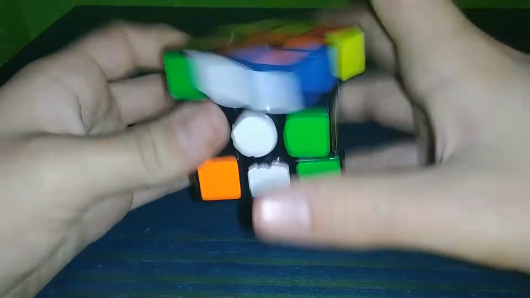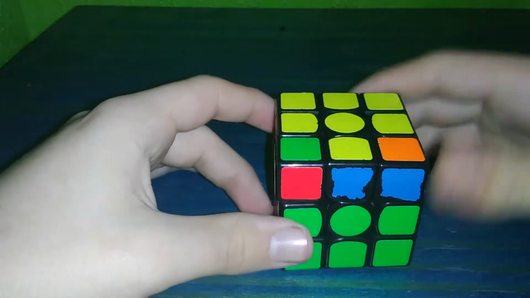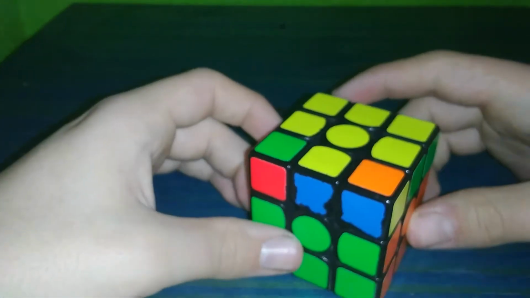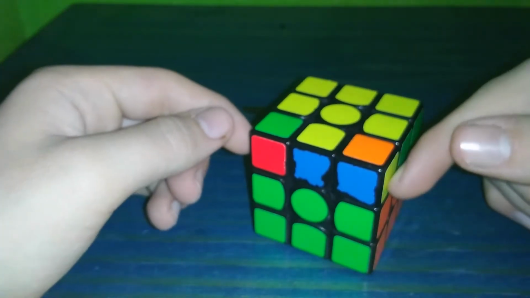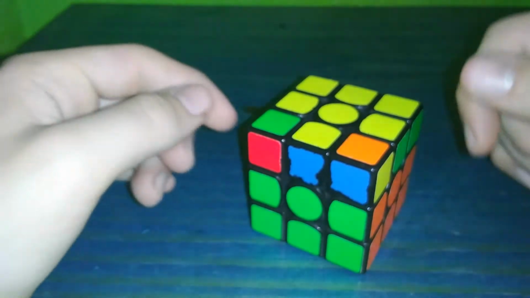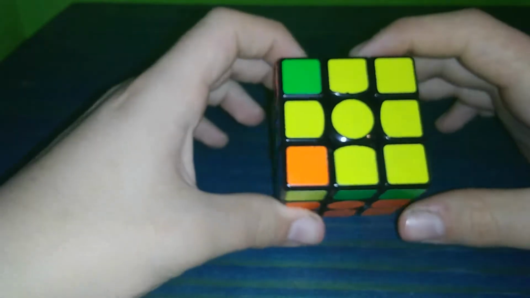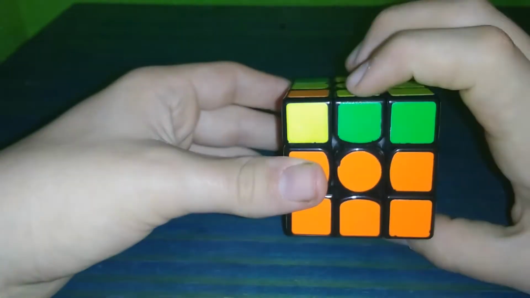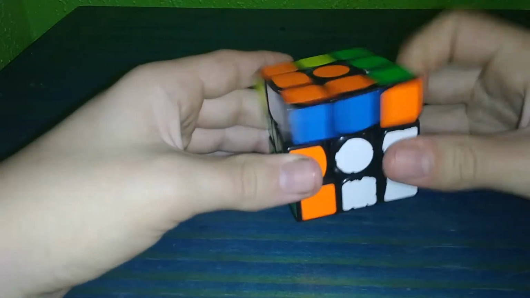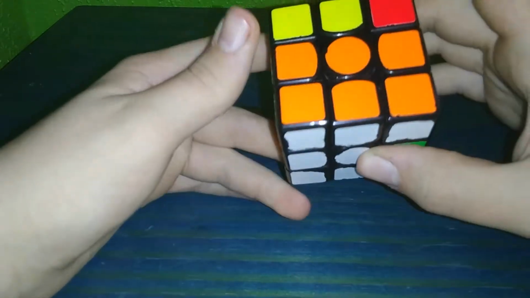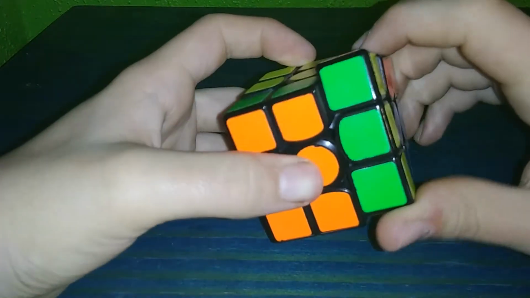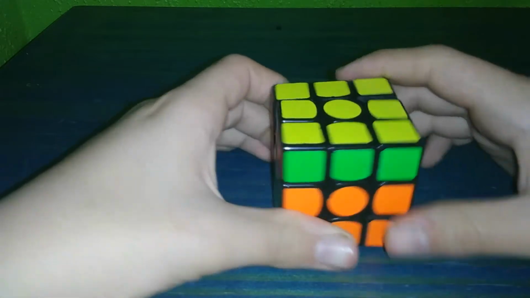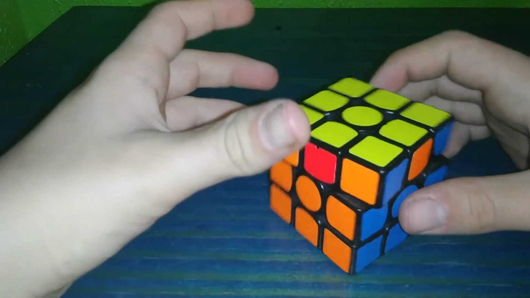So the next case looks like this, which is very similar to the Headlights case, but the 2 unsolved corners are facing outwards rather than towards you. And you're going to hold the cube like this for this case. And you're going to do a wide R, U, R prime, U prime, wide R prime, F, R, F prime. It's very similar to the Bowtie Case. Try not to get those 2 confused.